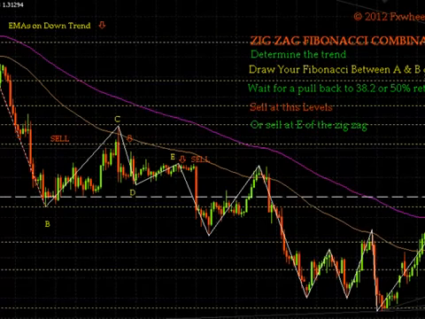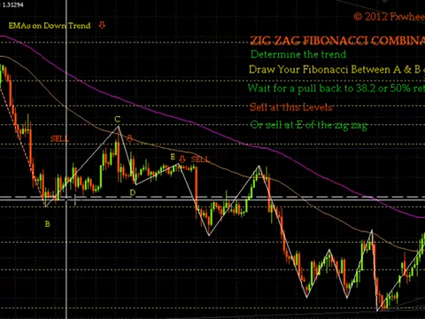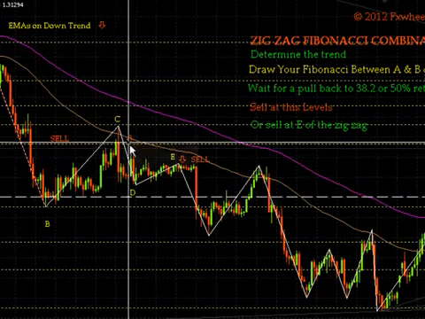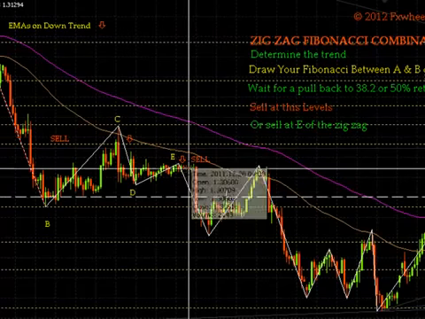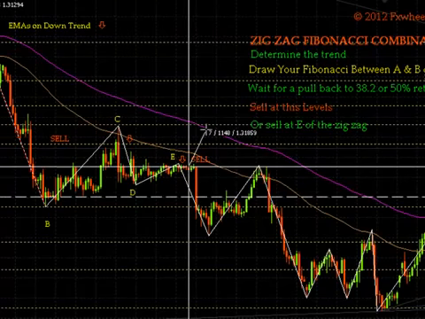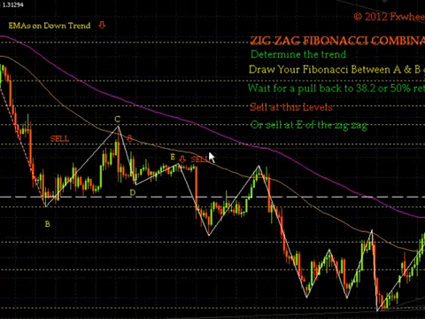On the other hand, if you had waited for the E to form, this is A, this is B, this is C, this is D, and this is E, and you sell here, it's equally a very good entry. Place your stop loss above 38.2.